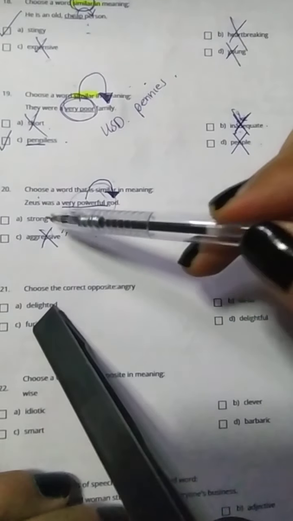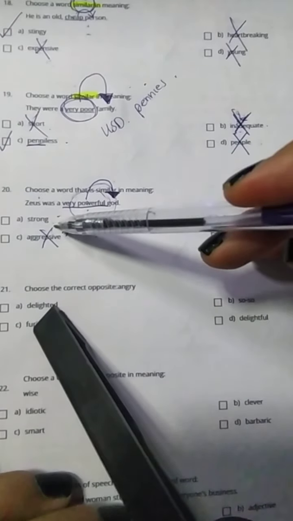Now, the word powerful can refer to strength, but it can also refer to having power over the other gods. Okay, as we know, Zeus was the god of gods. He was like the leader of all the gods. So he was more than just strong, and also I don't think he was actually that strong, as he used lightning bolts to help him. So I would say in this case, if you have to choose, mighty.